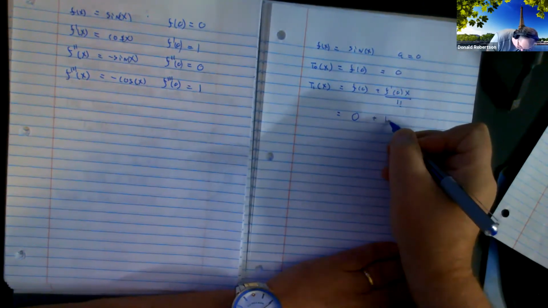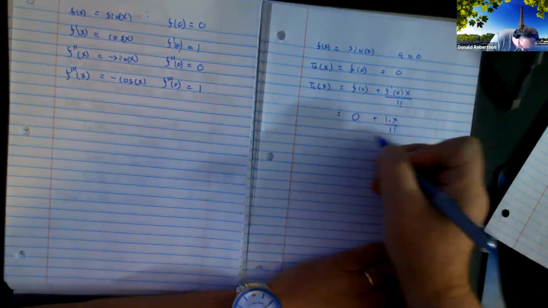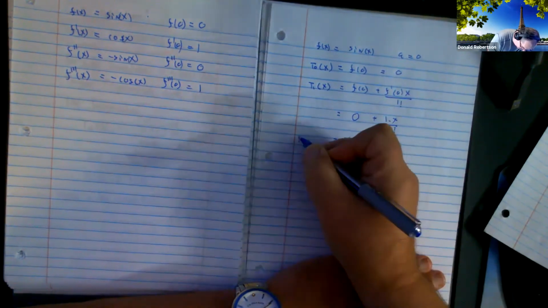So to find t0 of x, that's just the value of the function at 0, and that's 0. If you want to find t1 of x, it's f of 0 plus f dashed of 0 x over 1 factorial. That's 0 plus, well, I'll put it all in. That's x. So that's t1 of x. t0 of x is not very interesting.